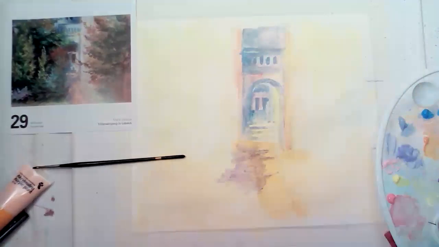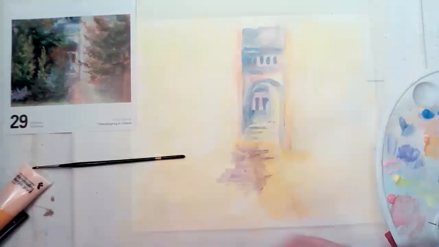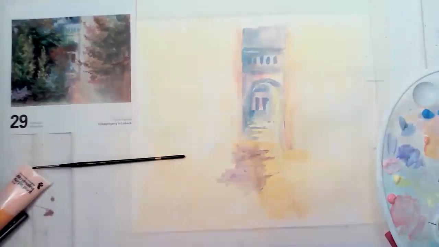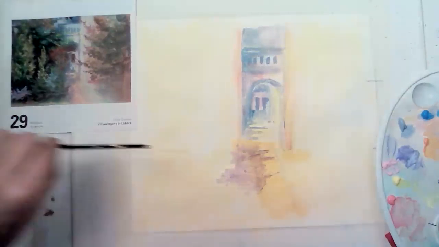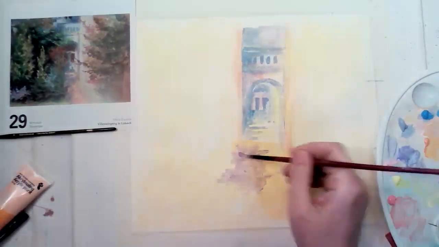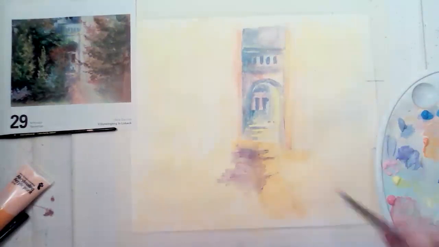Yeah, so from time to time you need to do this uniting exercise, because in the end it's more important than details. The whole perception of your painting is always more about all together rather than details. Details are important, but the whole feeling of your painting is much more important.